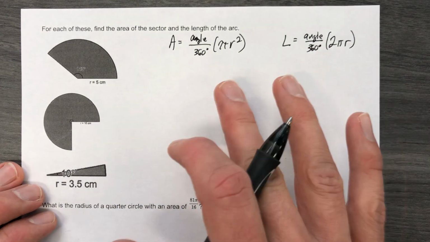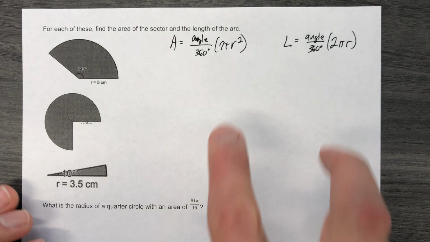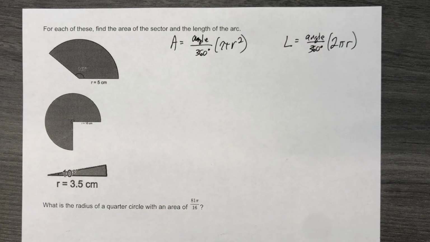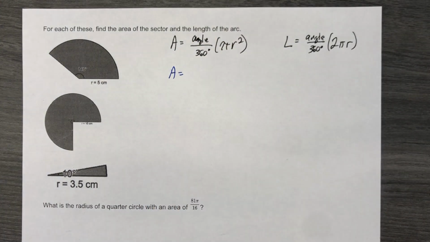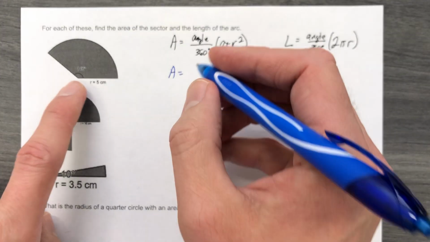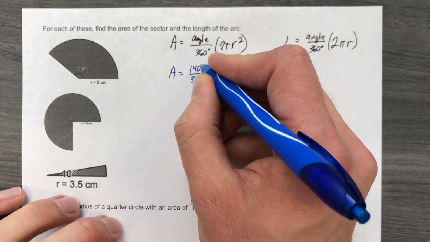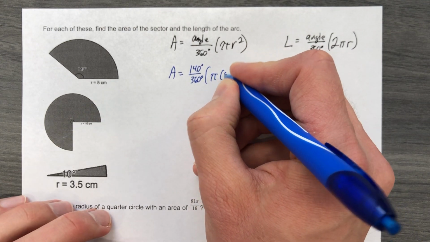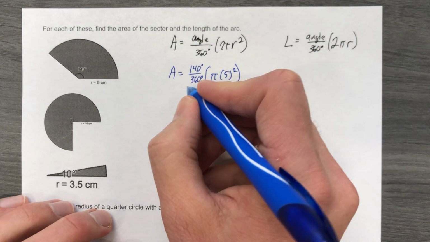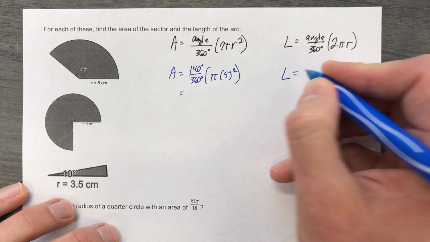I'm not going to write this formula over and over. We're just going to write them once and do the problems over and over. So for the area of this one, it's just a matter of looking and seeing what you need. The angle is 140 out of 360 degrees, times pi times my radius, which is 5, squared. And at this point, it's like, okay, I can do this. It's pretty straightforward.